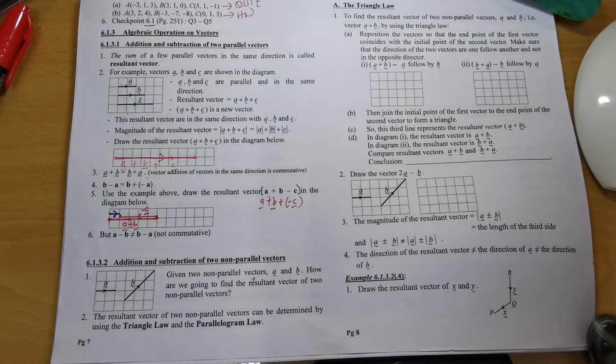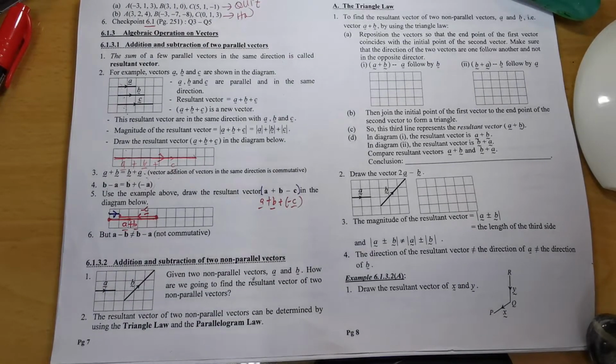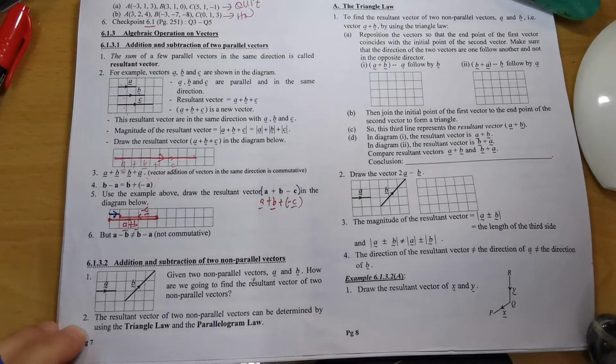So if they are not parallel, how are we going to find the resultant vectors? Okay, we use one example to explain it.